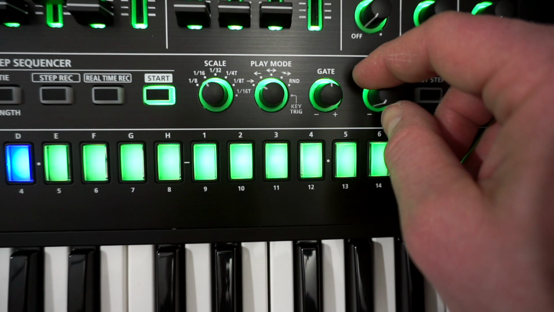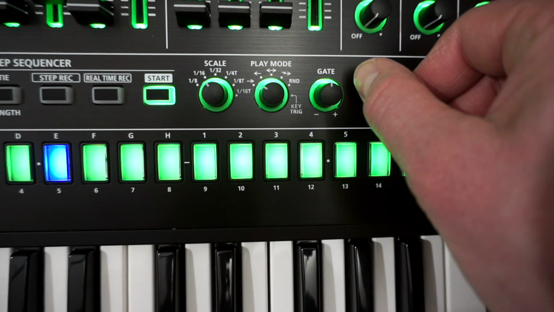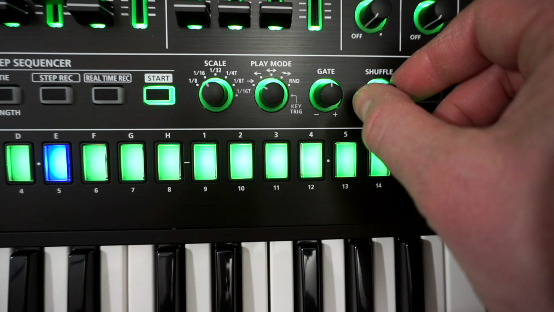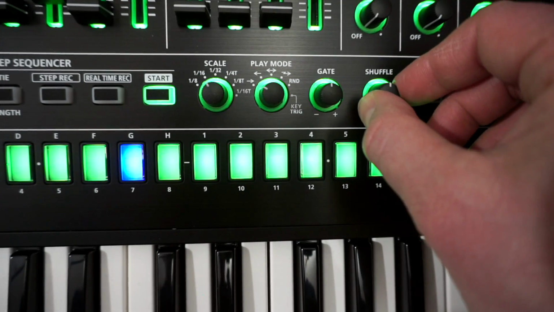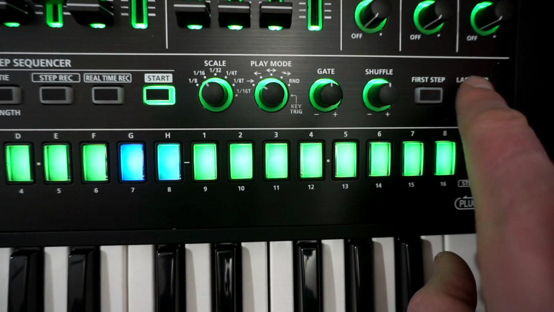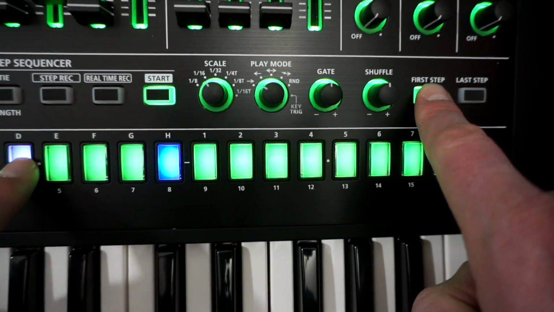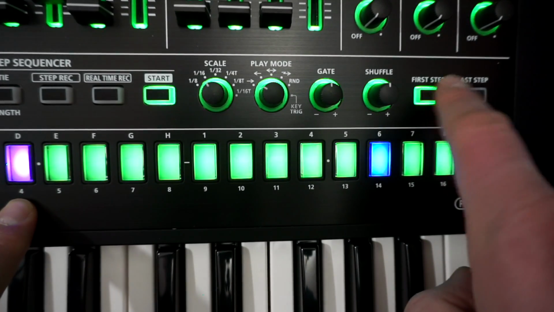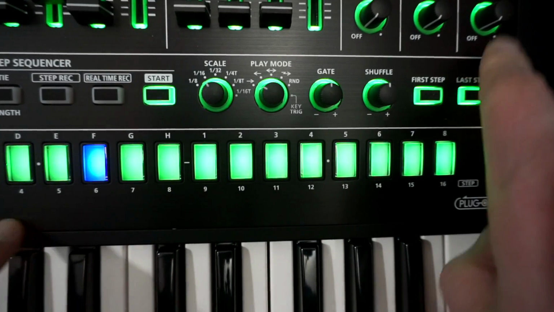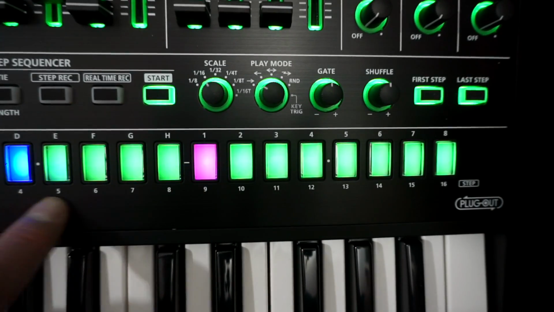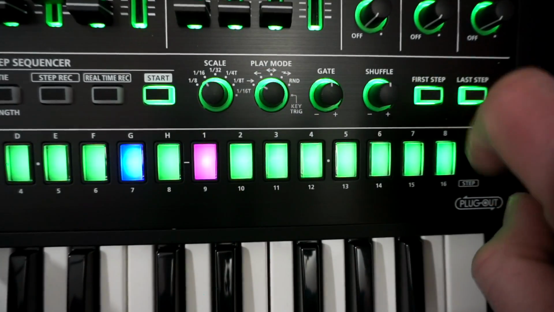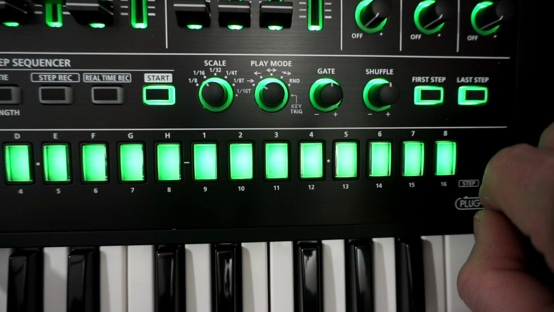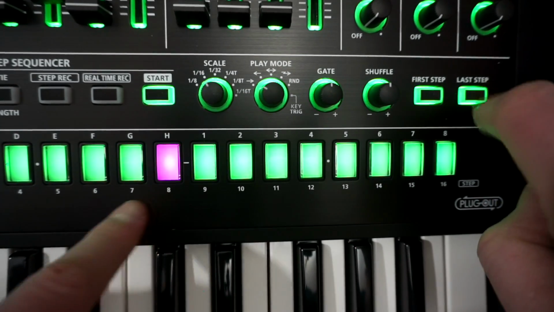Plus 128 and minus 128, so it's interesting. And then you have the first step and last step, which is interesting, because you can press first and say the fourth one will be my first one, and my last will be this one here. So it's just going to play between 4 and 9. Go back to forward. Say I put 8.